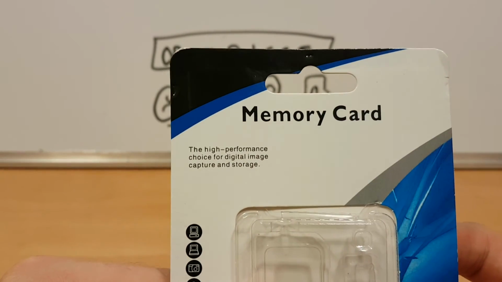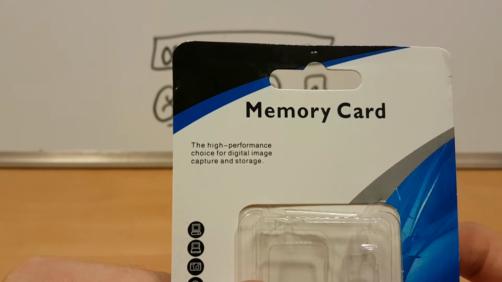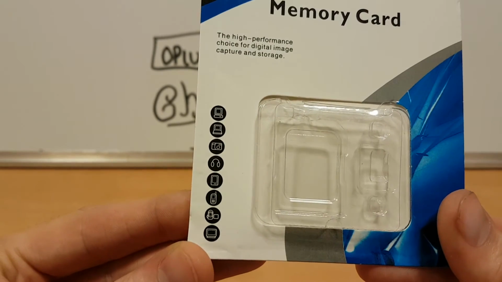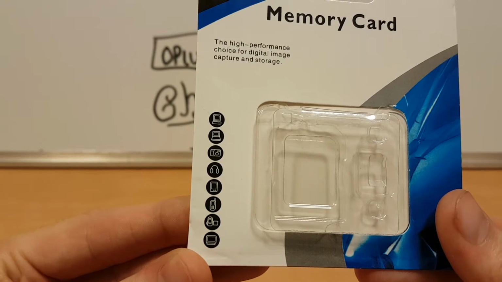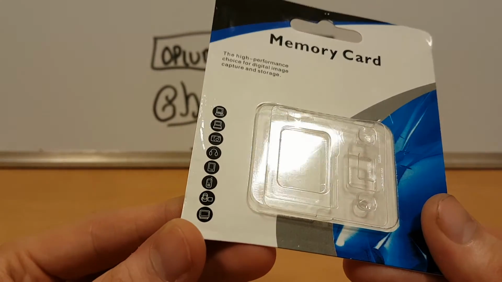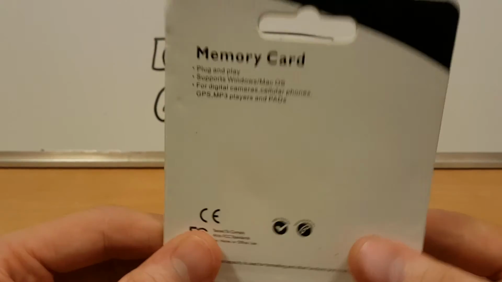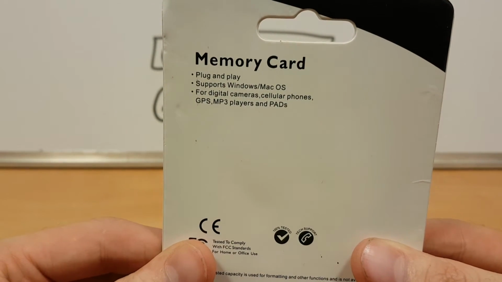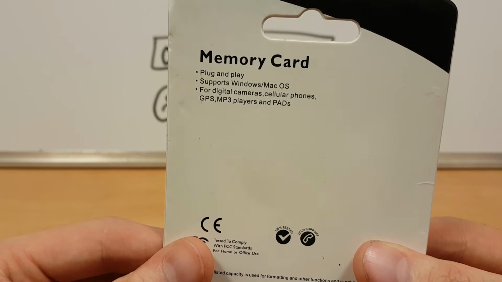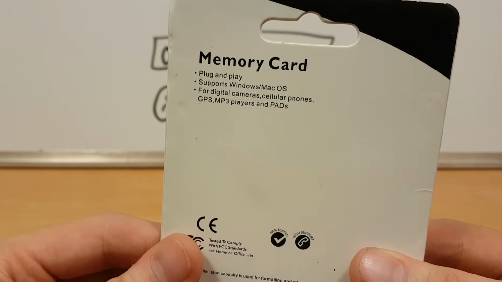As you can see, it says the high performance choice for digital image capture and storage, and it's got lots of lovely images down here of computers and cameras and headphones and phones and other things. On the back, plug and play, supports Windows/Mac OS for digital cameras, cellular phones, GPS, MP3 players, and pads.